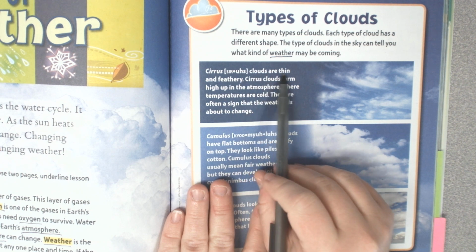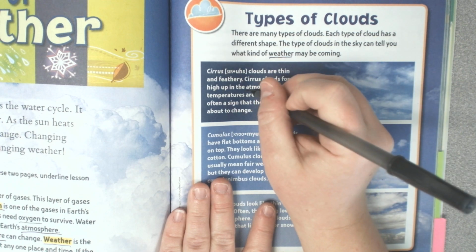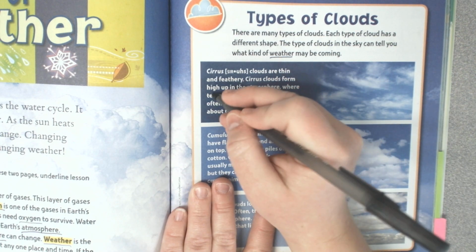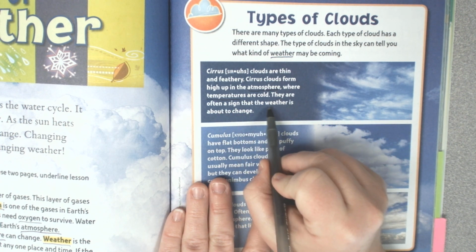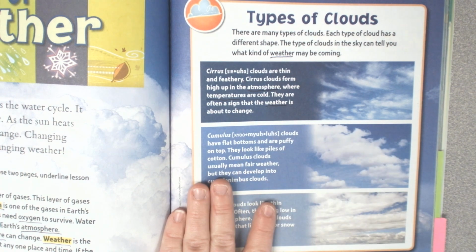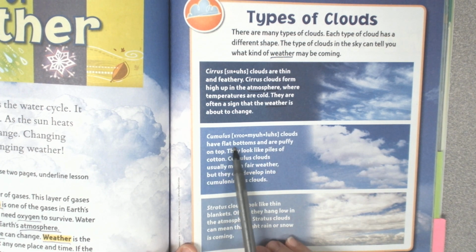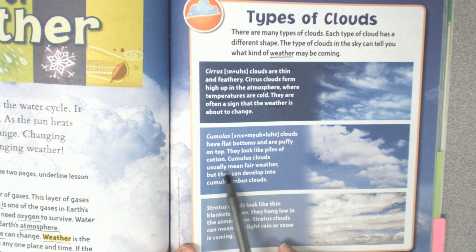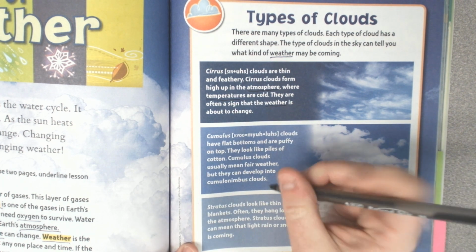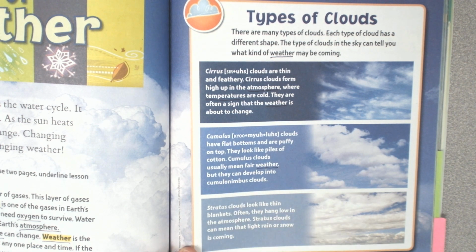Cirrus clouds are thin and feathery. Cirrus clouds form high up in the atmosphere where temperatures are cold. They are often a sign that the weather is about to change. So they look streaky and feathery. Cumulus clouds have flat bottoms and are puffy on the top. They look like piles of cotton. Cumulus clouds usually mean fair weather, but they can develop into cumulonimbus clouds.